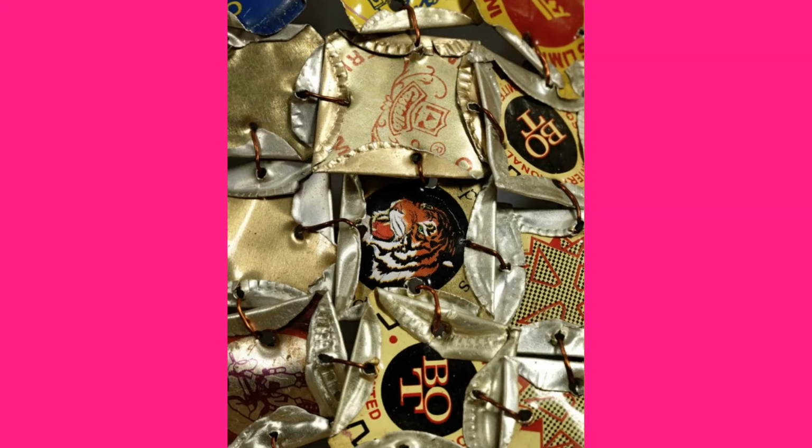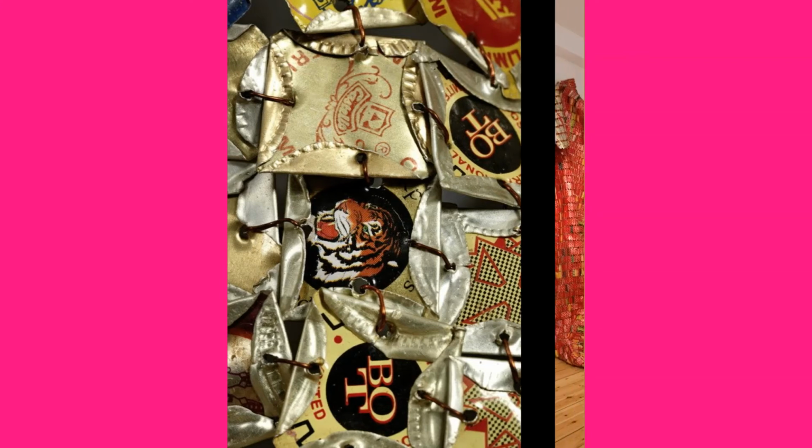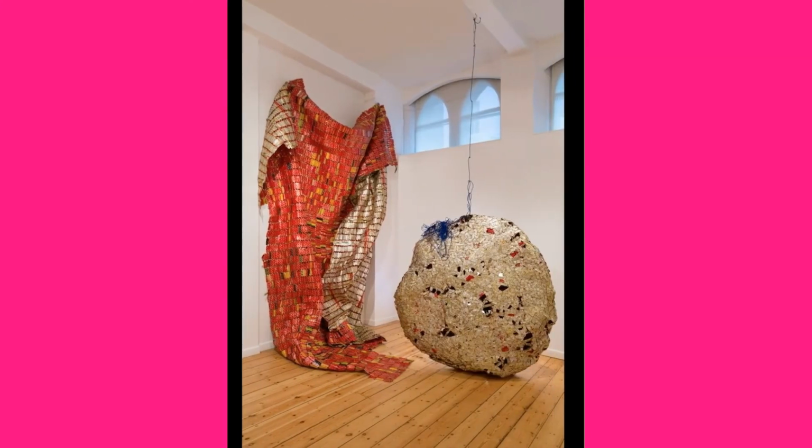El Anatsui is an important artist. He's working with found media and mixed media, and we'll have a chance to talk about his work further in the semester. So that concludes my short color lecture today.